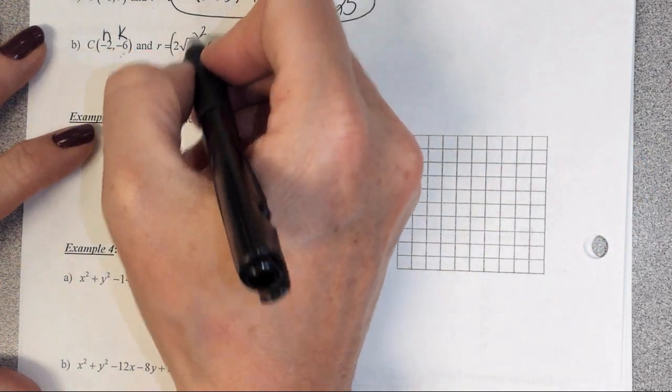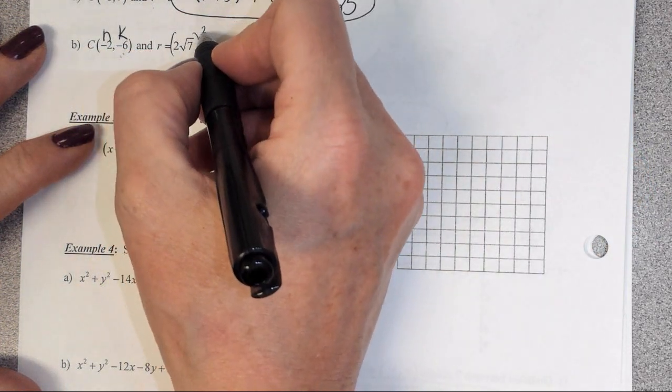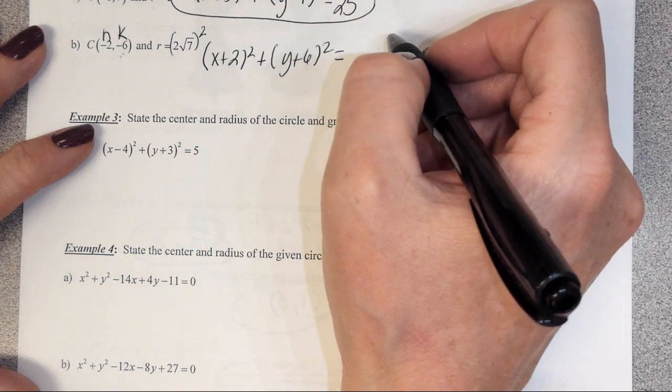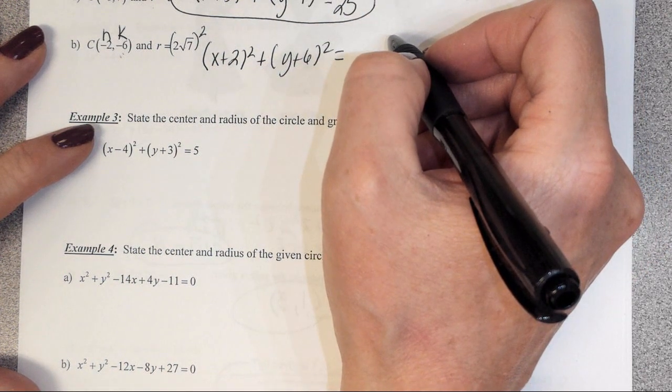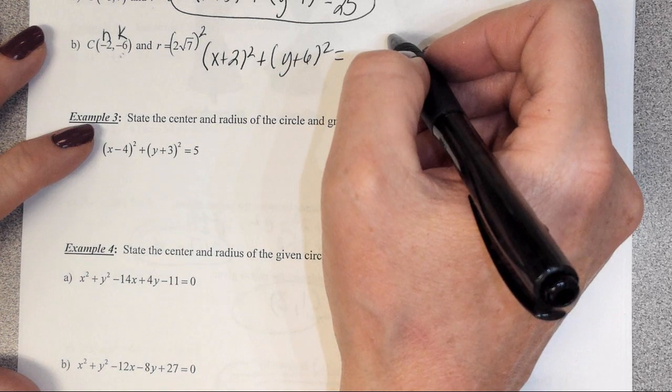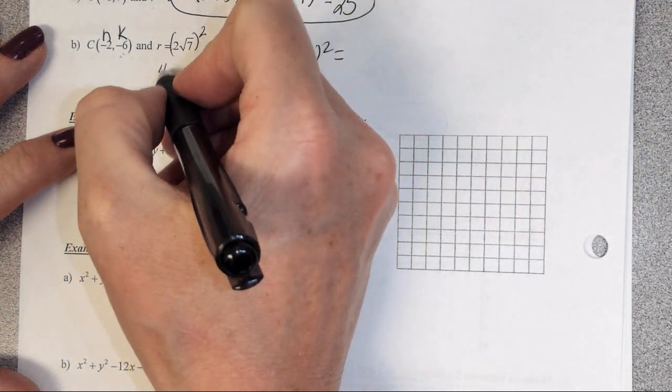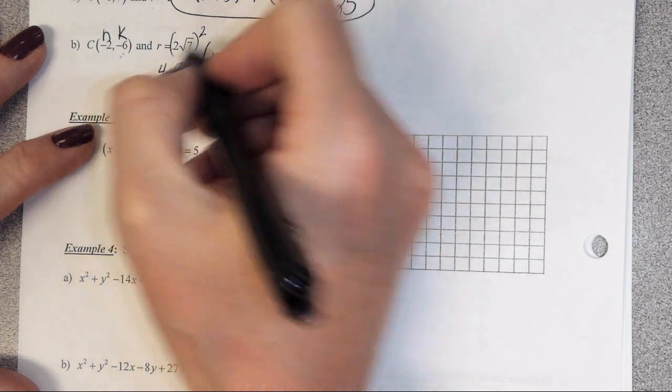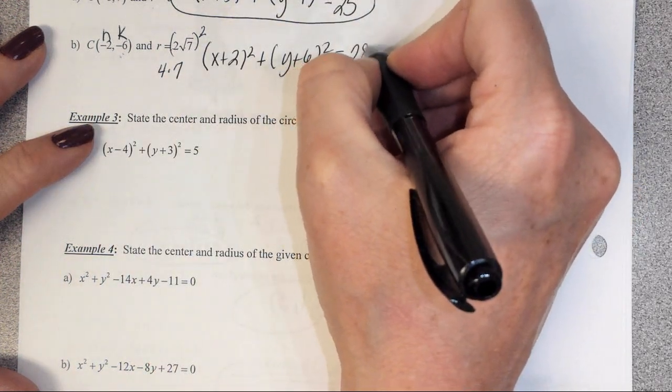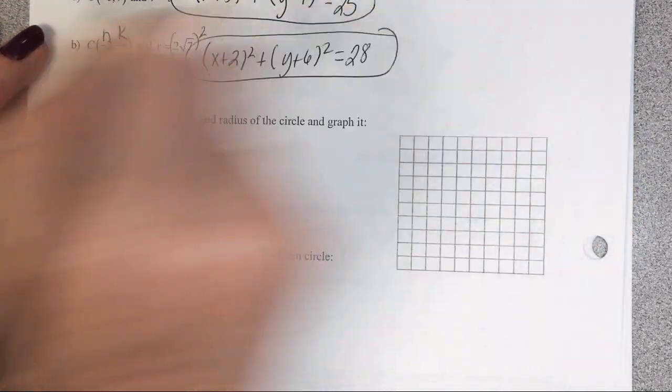Close. When you square this, you have to square the 2 and square the radical 7. So 2 squared is 4, and radical 7 squared is 7, so it'd be 28. Okay?